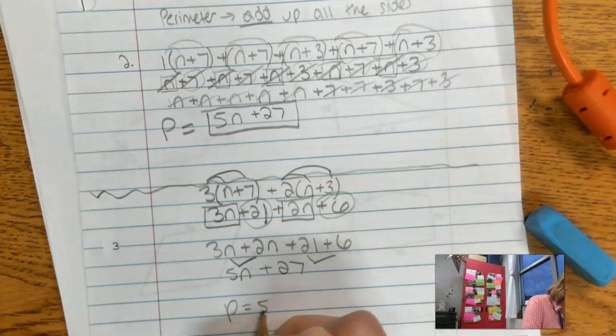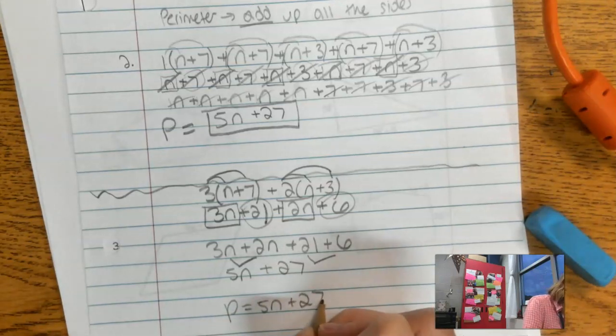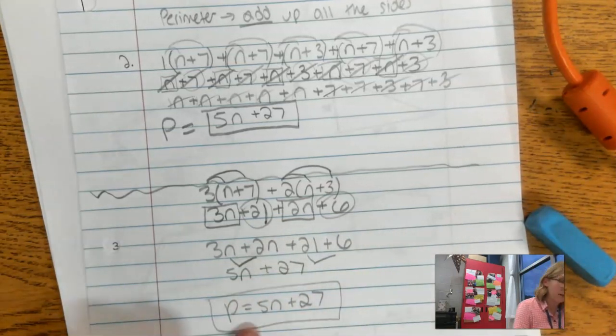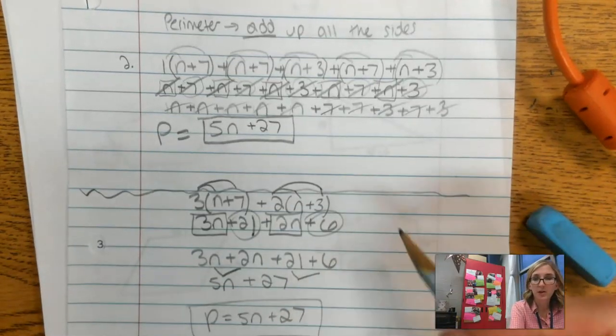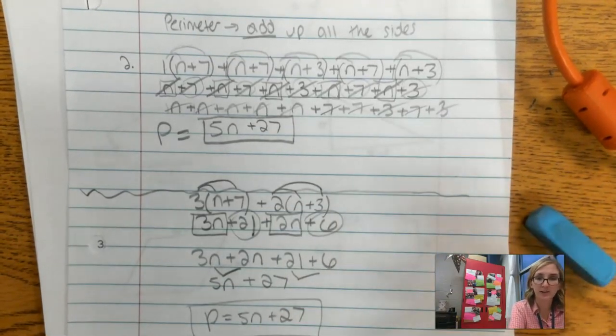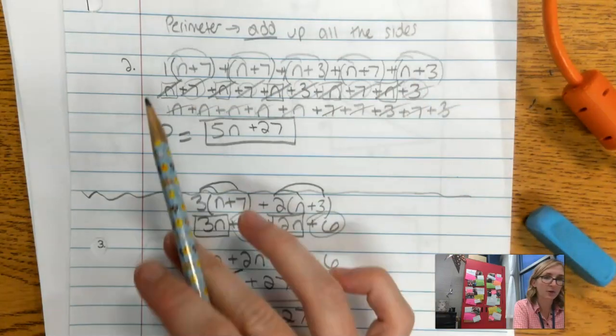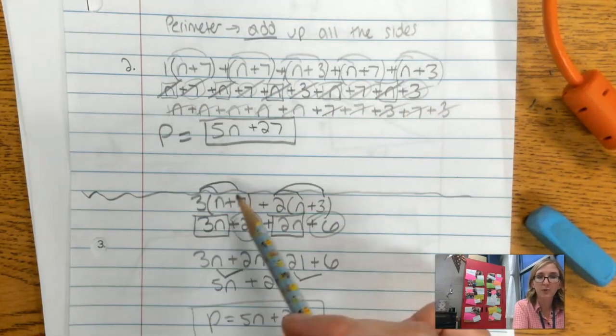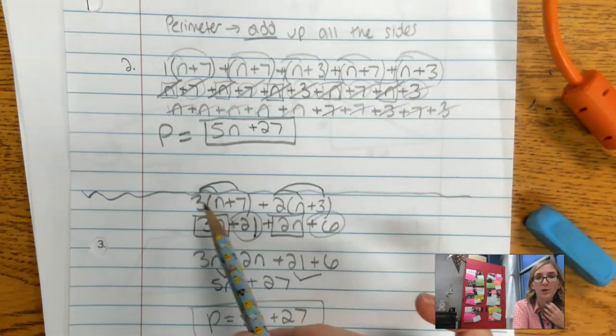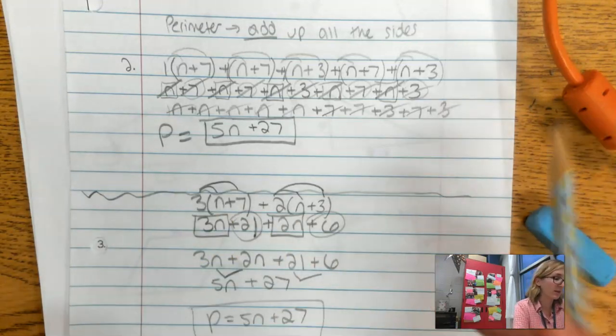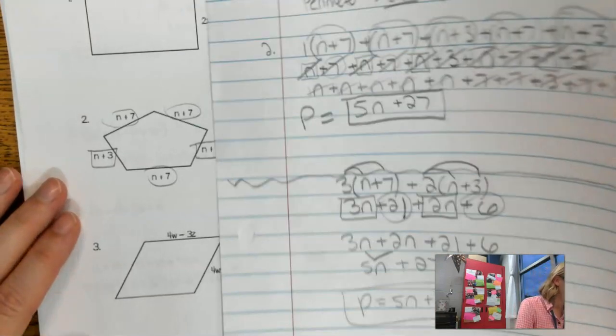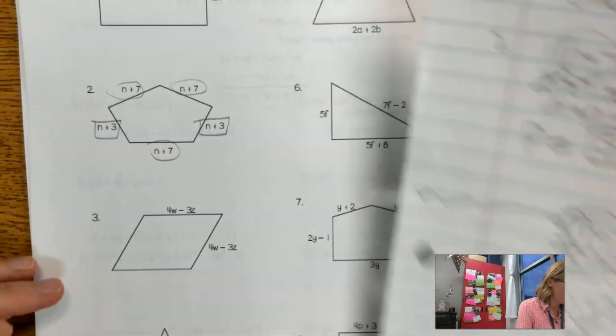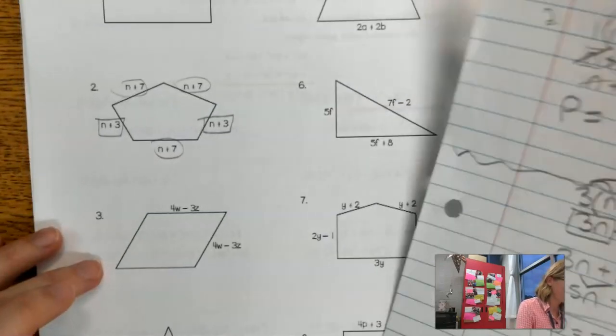So you'll see I get the same exact answer as above. 5n plus 27. So it's whatever way you prefer to write it down. If you just want to write down all the terms one by one, that's fine. If you want to count to see if we have the same number of n plus 7s and n plus 3s, that's fine as well. All right, let's go ahead and try number 3.